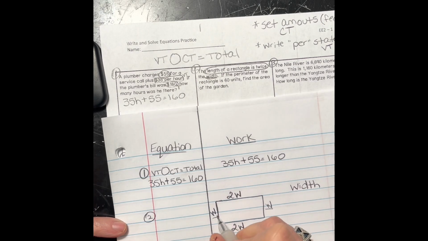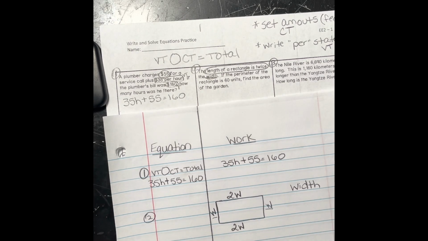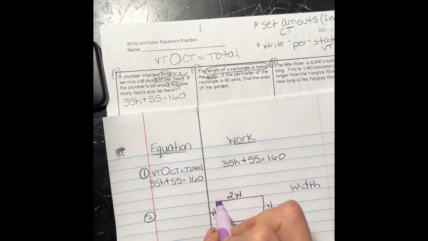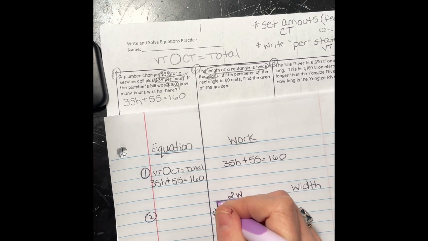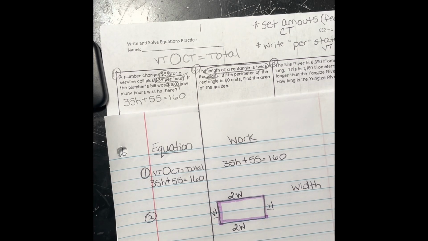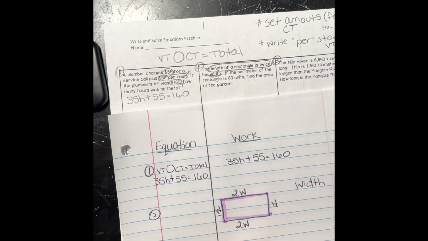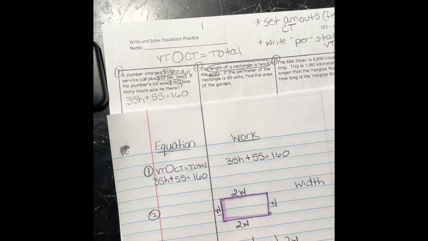But now look at what we've got. The perimeter, remember yesterday, the perimeter is all the way around. So what does that mean? It means I've got to pick up every one of those terms. So I've got a W plus another W plus a 2W plus a 2W. And I wrote those plus signs kind of big just because I wanted you to see that this is one side, this is one side, this is one side, this is one side. And all of that is equal to 60.